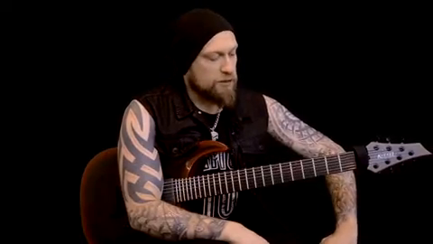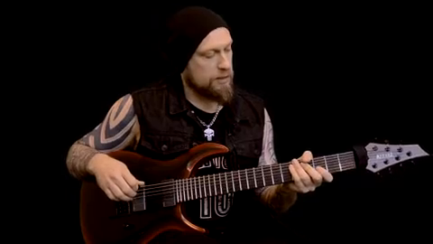Okay, so we've gone through all of the mode names and we've learnt the shapes that are associated with those names. Now another way you can practice this is to do it all from one position. So for example, we're going to go all the way down to the G note again on the low E string.